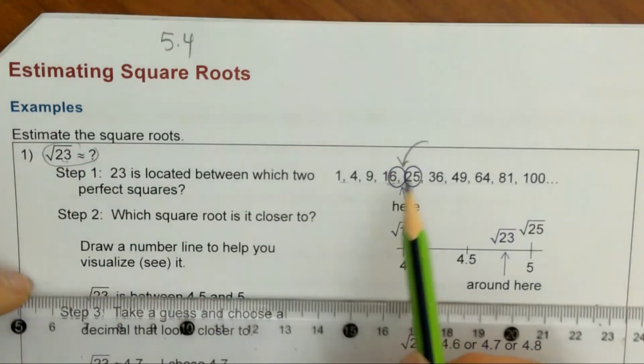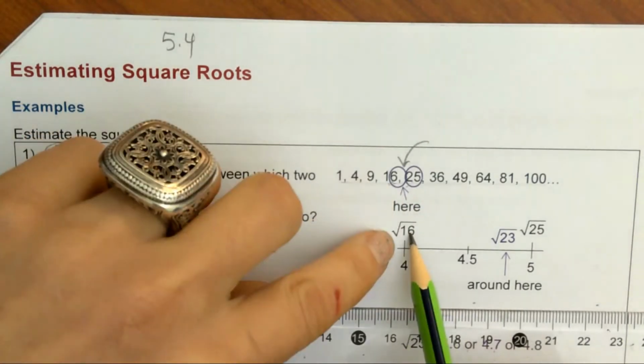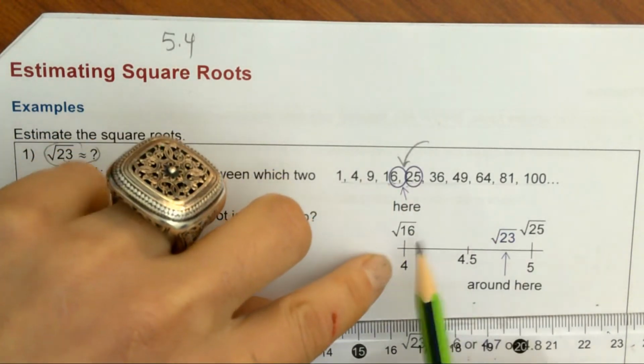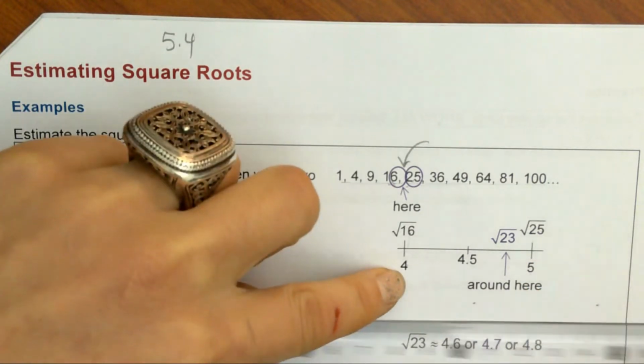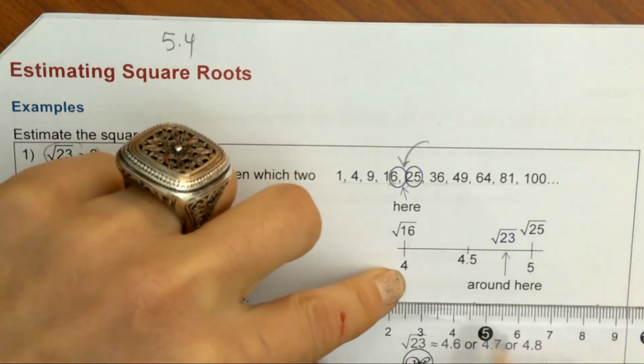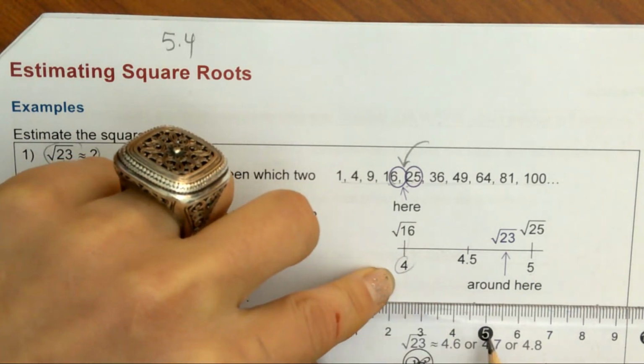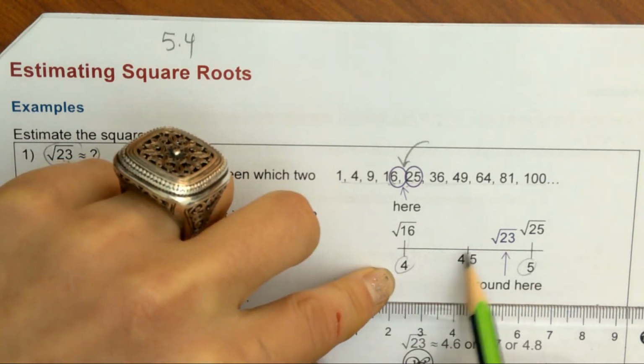The square root of 16 is 4, and the square root of 25 is 5. So we're looking between 4 and 5. Here's 4 and here's 5. Halfway between 4 and 5 is 4.5.